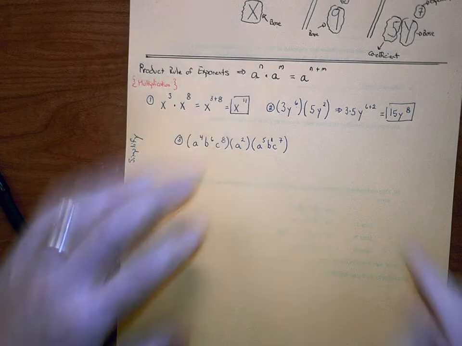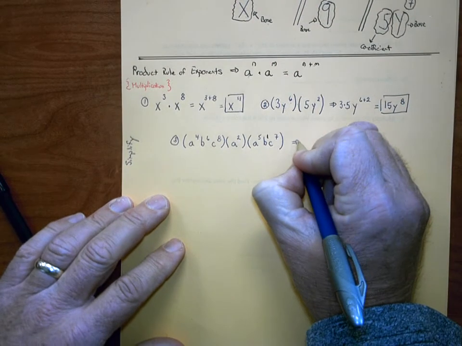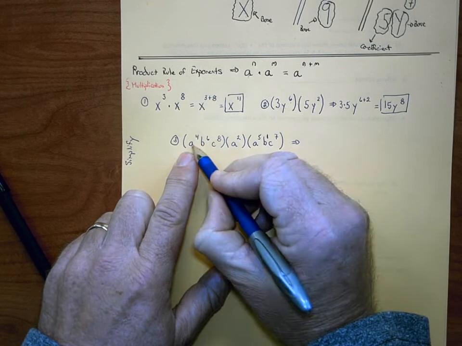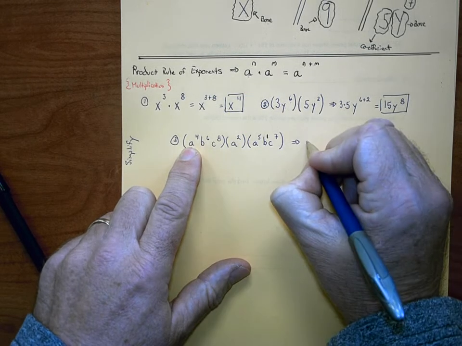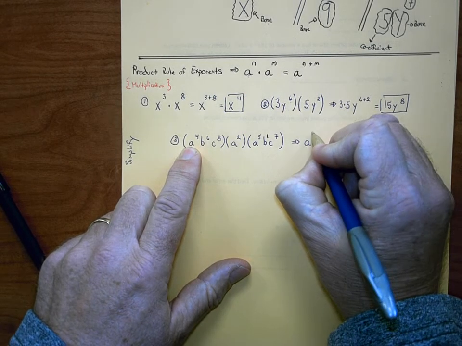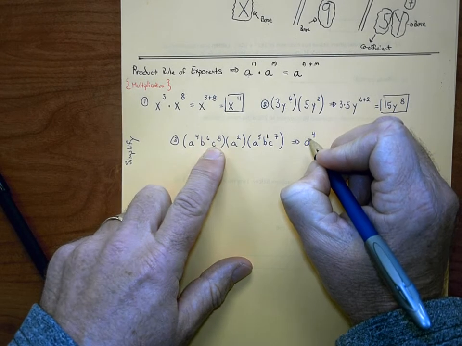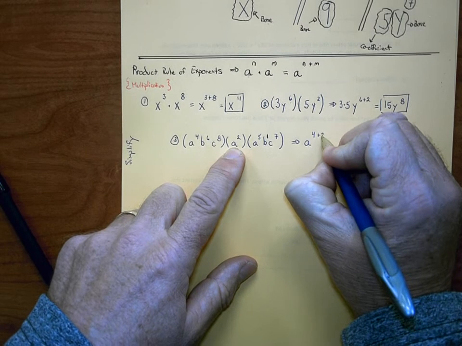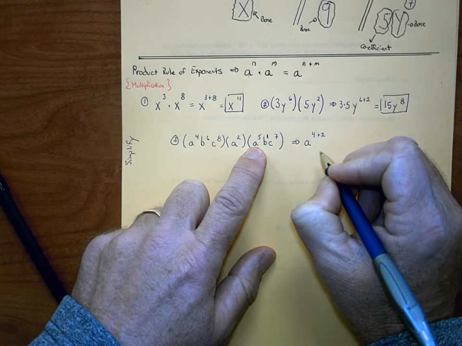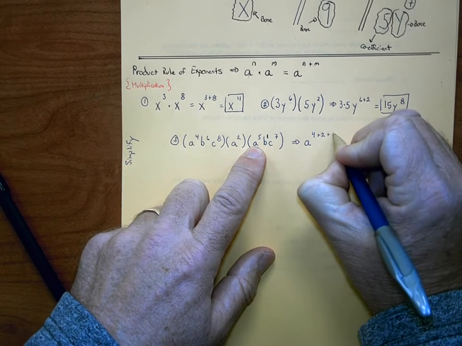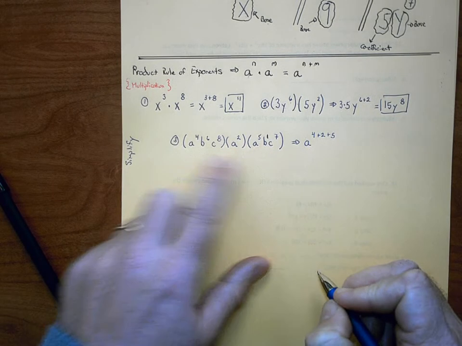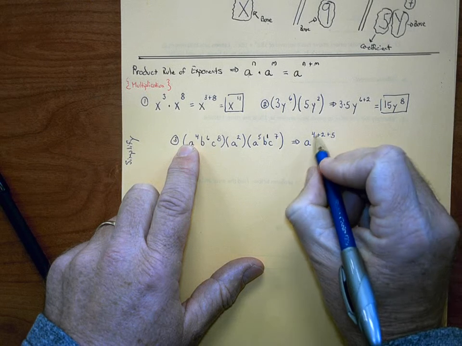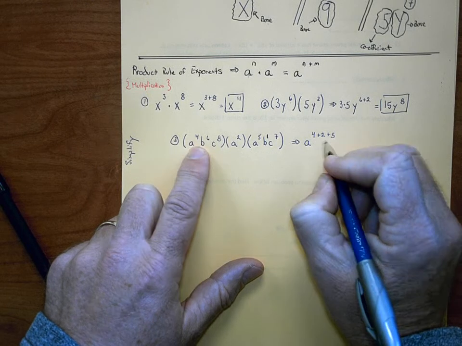All right, well, we're just going to use the product rule. But we can only use the product rule for expressions that have the same base. So let's start with the a's. So notice I have an a to the 4th power, and then I'm just going to move along and see if there's another a. So I'm going to add that 2 to the 4. I'm using the product rule. And there's another a, so I'm going to add that 5 to the 2 and the 4. So when I combine all the a's together using the product rule, I'm going to get a to the 4 plus 2 plus 5. And I'm going to continue that for the b's.